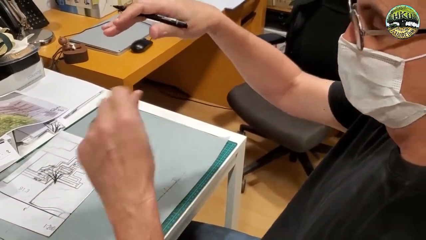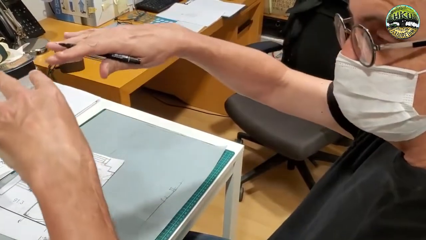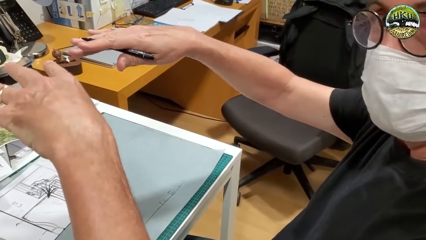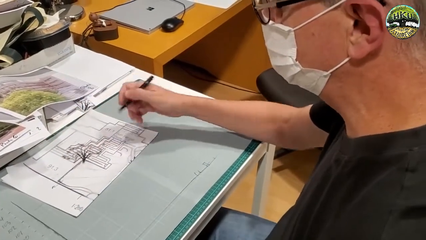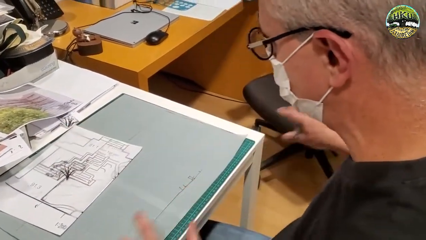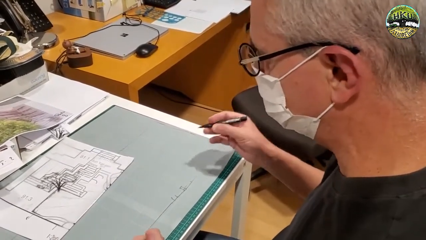Remember that the treads of the steps are also sloping a little bit. So all of these steps slope a bit, but that's quite easy to work out, so I'm not bothering with that too much at the moment.